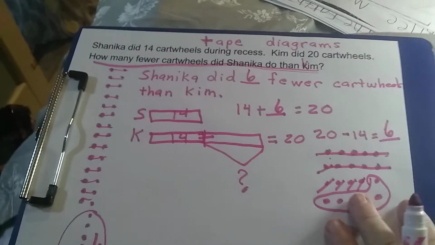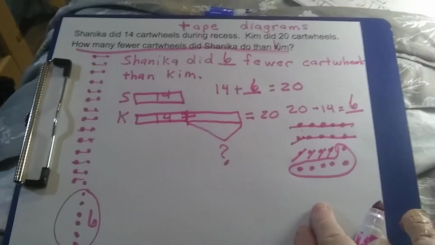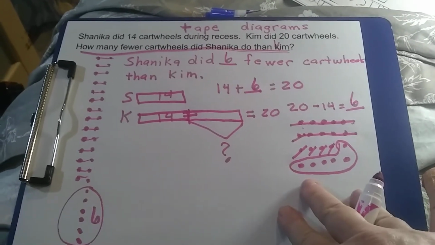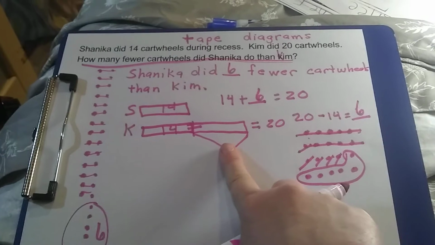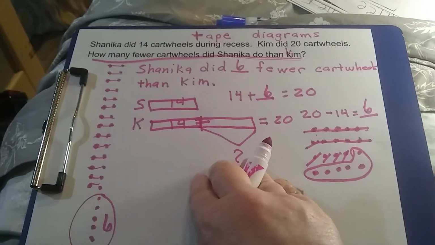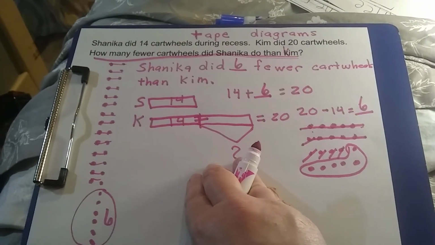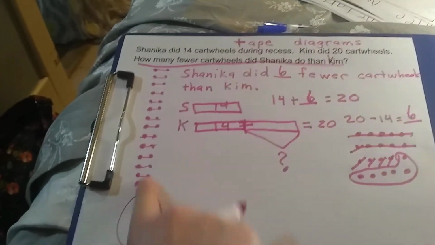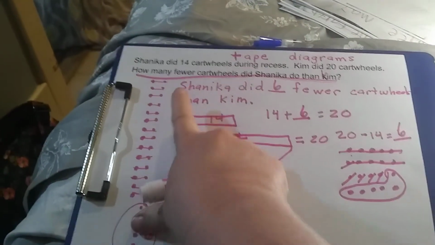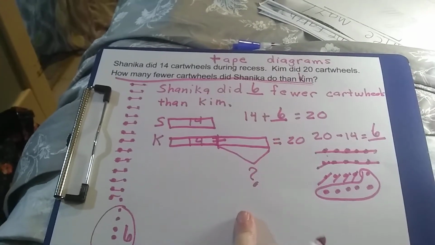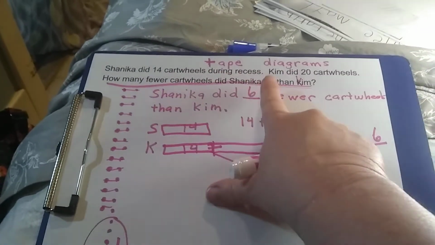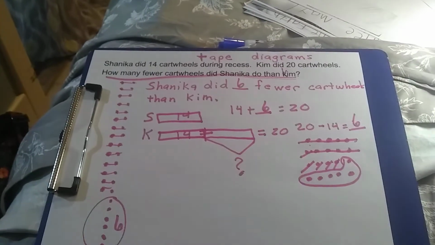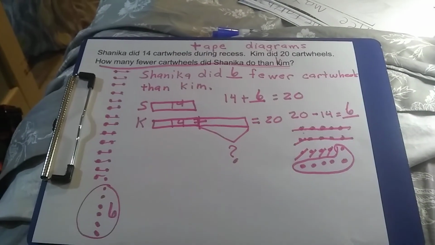Yes, this is a lot of work for a word problem, but this is what they will encounter as they grow in Eureka. So if you don't like the tape diagrams, you might want to get used to them because they're going to see them as they grow up in elementary school. Remember, this doesn't have to be exact. And remember, the dots are now inefficient because our numbers are getting bigger. If it was Shanika did 3 and Kim did 5, well, then you could line up 3 dots and 5 dots. But now that the numbers are bigger, the tape diagram is more efficient.